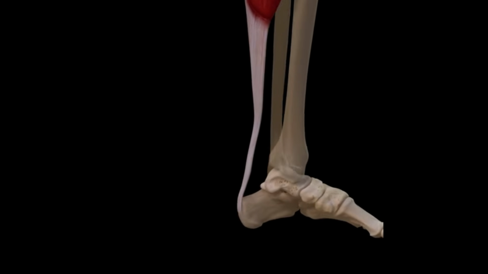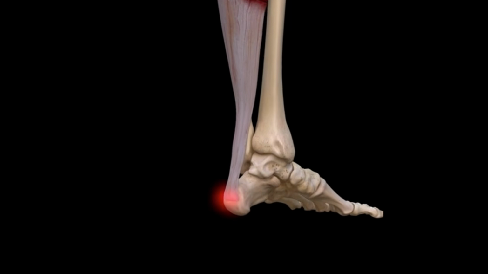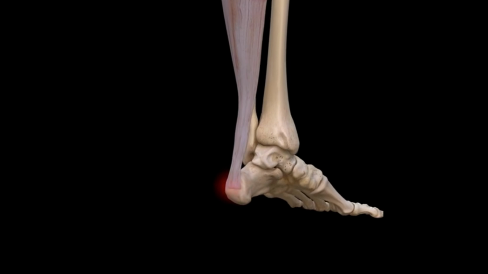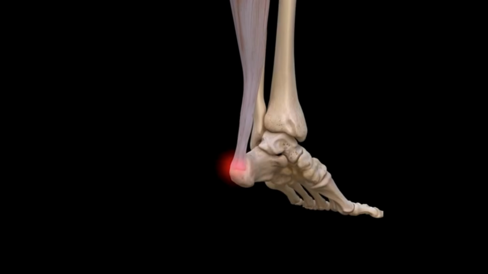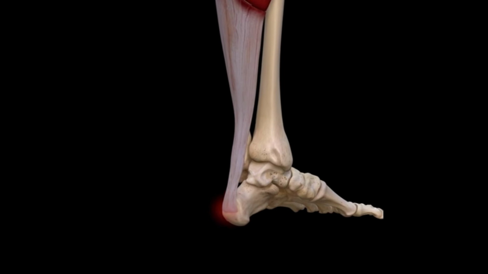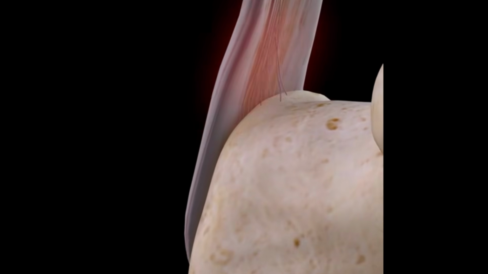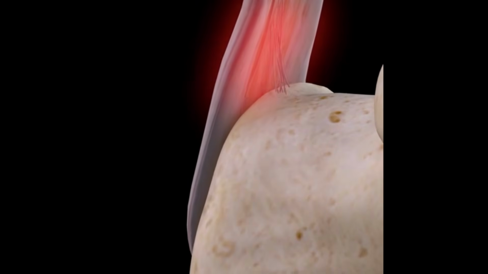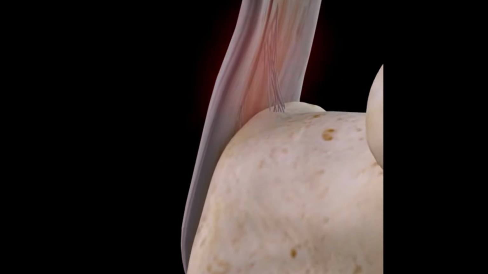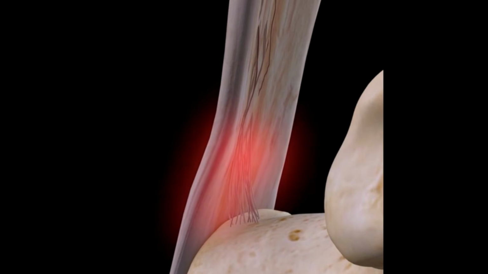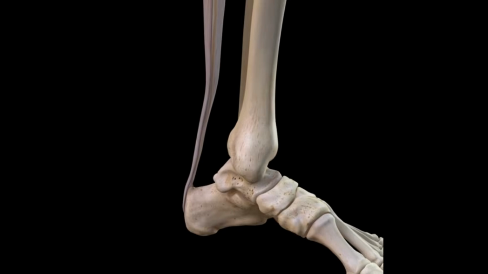So Achilles tendonitis is an overuse injury of the Achilles tendon. That is that thick band of tissue connecting your calf muscles to your heel bone. So instead of a sudden traumatic event, the injury develops over time due to repetitive stress, micro tears, and insufficient recovery. And for players like Jaylen Brown, this is especially relevant because of explosive first steps, repeated jumping and landing, and high minute load, especially late in the season.